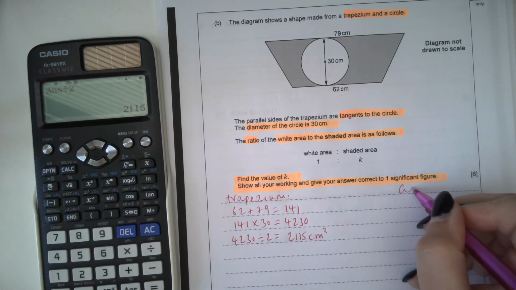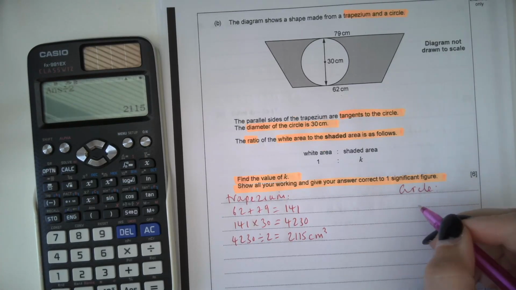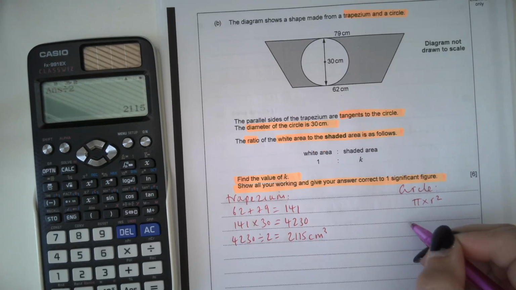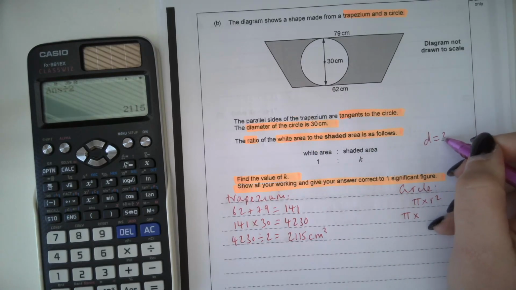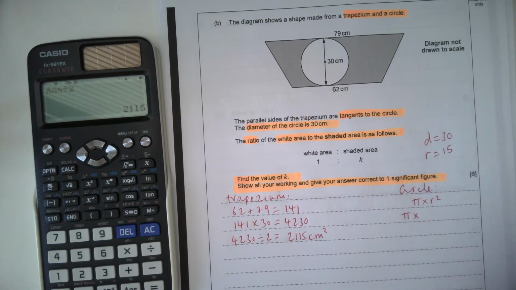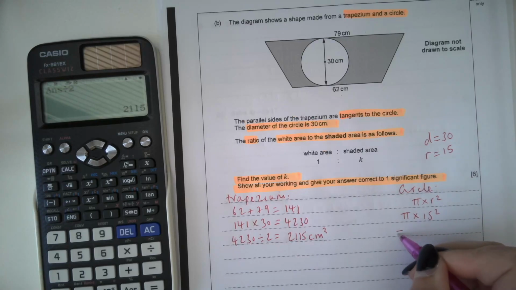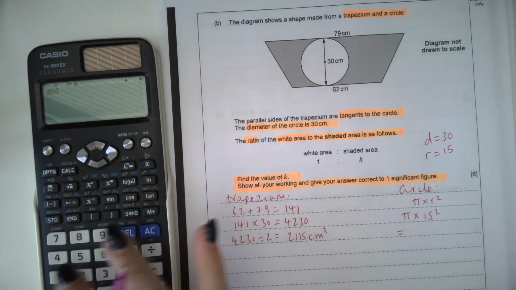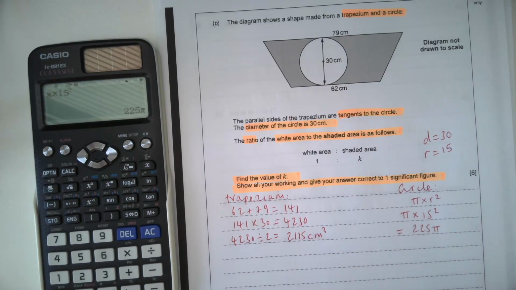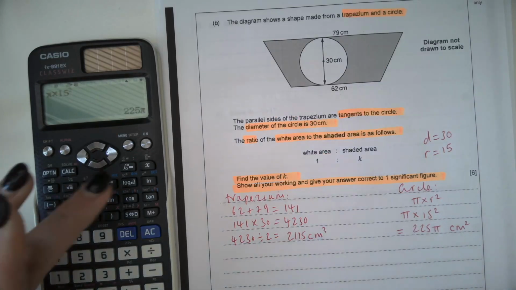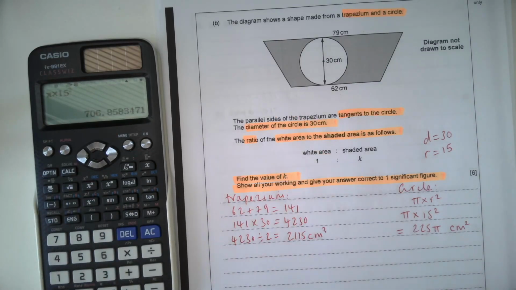I'm now going to do the circle. So the area of a circle is pi times the radius squared. The diameter is 30, so the radius is half of that, which is 15. So I'm doing pi times 15 squared, which is 225 pi. And I'm going to leave that as 225 pi to start with so that I'm not dealing with quite a messy decimal.